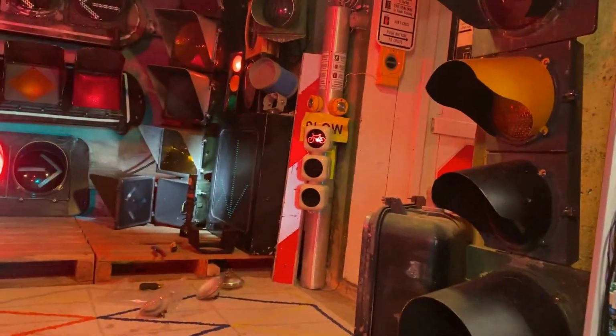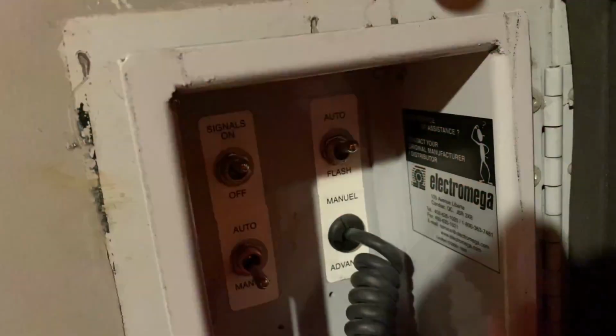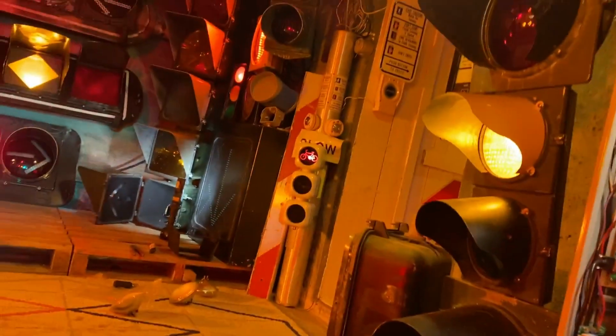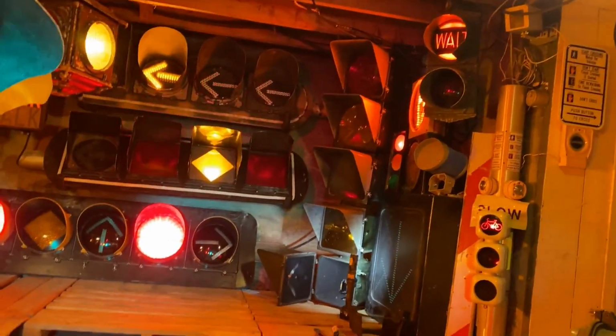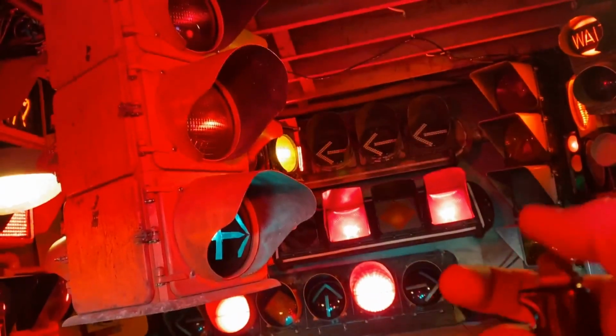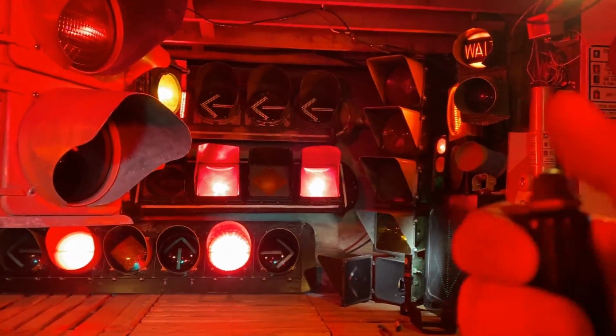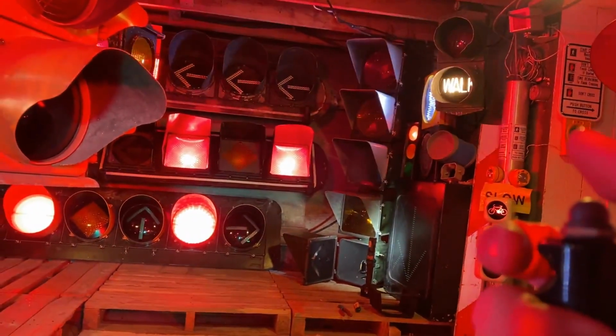Right now I have the lights in stop time, and I have it in manual mode so I can skip through it a little quicker. I usually have my signals on off, my auto flash for the police panel, then auto manual. It looks more like manuel because it's an Electromega cabinet, so they spelled it the French way. I don't have short yellow clearance issues on this because I bypassed that on the monitor, so I can make this thing do whatever I want.